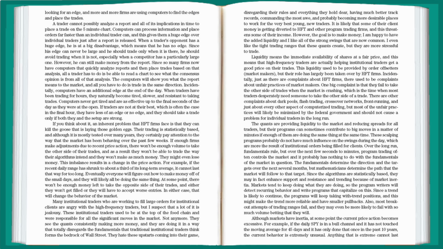If you think about it, an inherent problem that HFT firms face is that they can kill the goose that is laying those golden eggs. Their trading is statistically based, and although it is mostly tested over many years, they certainly pay attention to the way that the market has been behaving over the past few weeks. If enough firms make adjustments due to recent price action, there won't be enough volume to take the other side of their trades. And as a result, they won't be able to trade the way their algorithms intend, and they won't make as much money. They might even lose money. This imbalance results in a change in the price action.